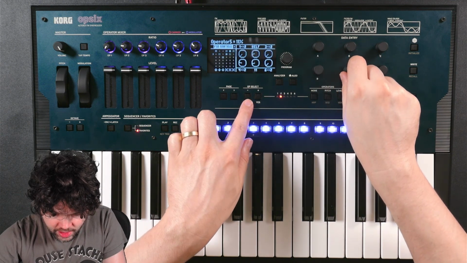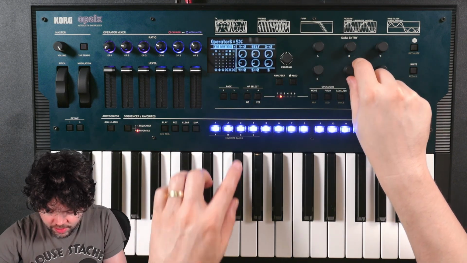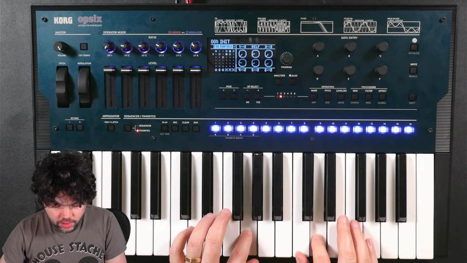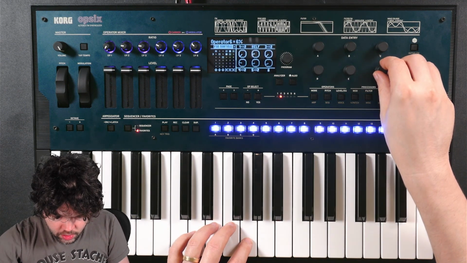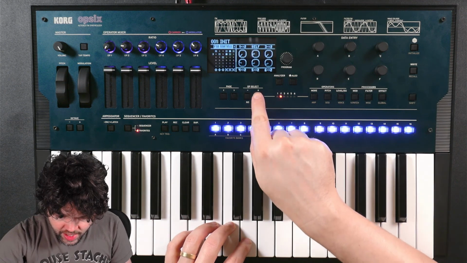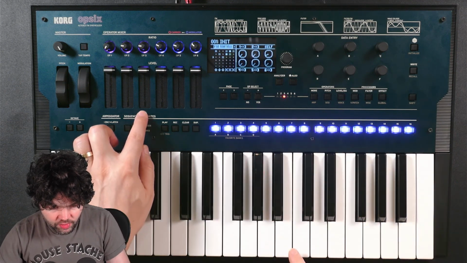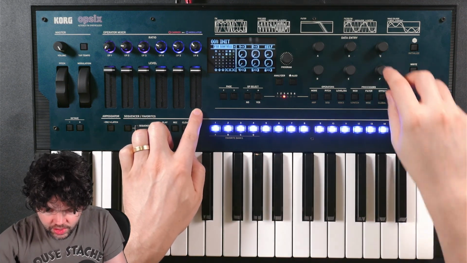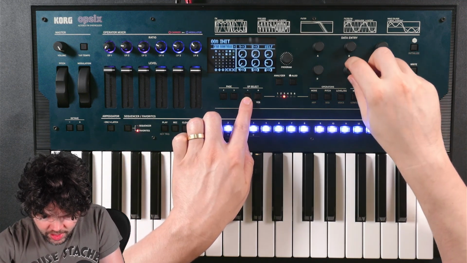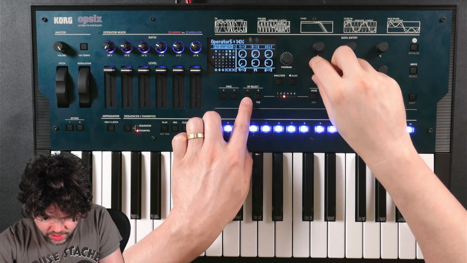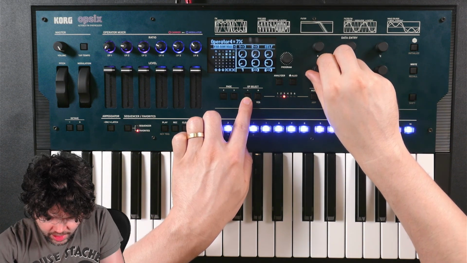And then a little bit less by this, and a little bit less by this. And then the next operator, that's 3, I'm going to have it modulated the most by the highest frequency one, less by the next, and less by the next.